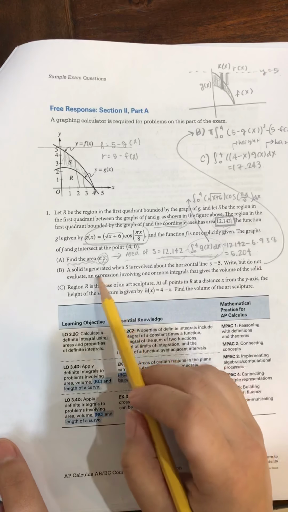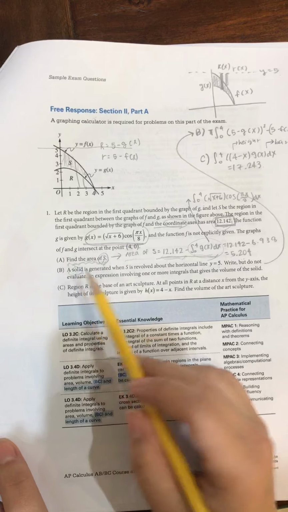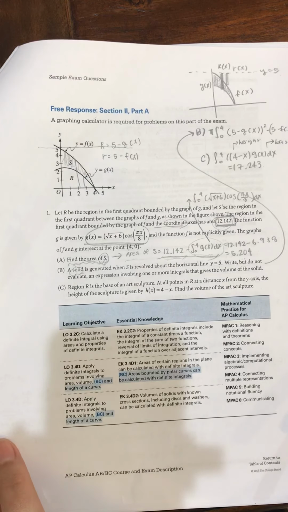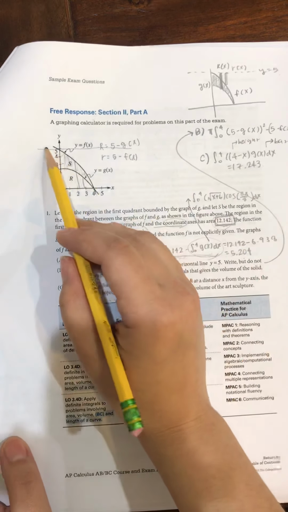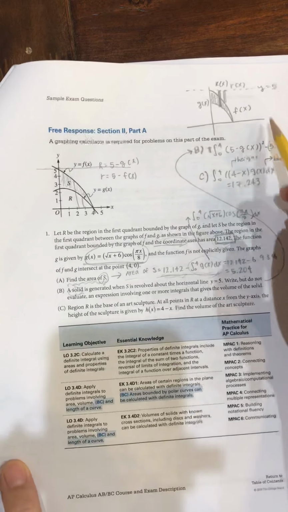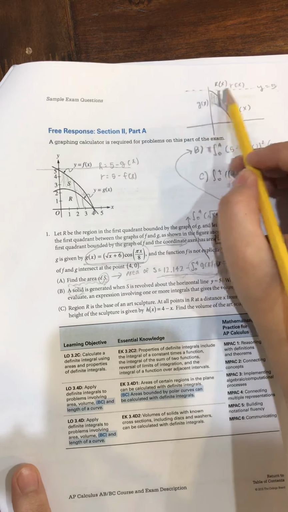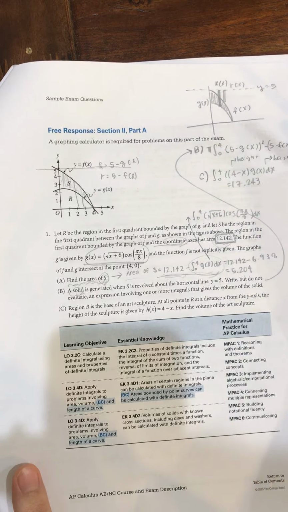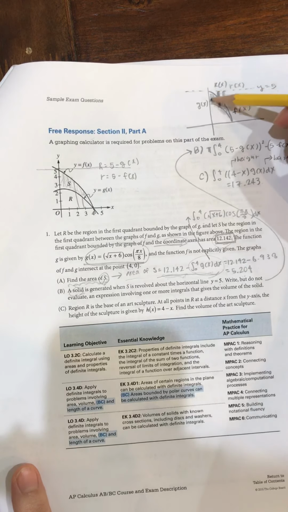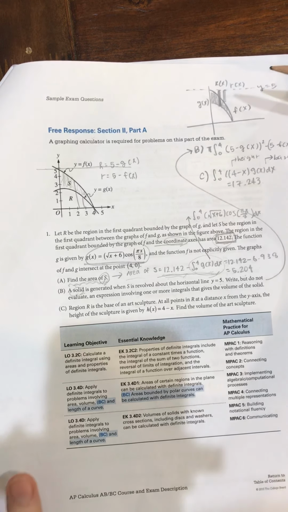And part B is asking us to find the volume of the 3D solid generated when S is revolved around the horizontal line y equals 5. So I drew this graph over here. This is the line of y equals 5, and since we're revolving the region, this is the portion that is getting revolved.